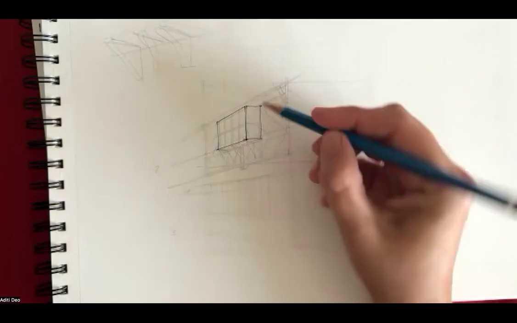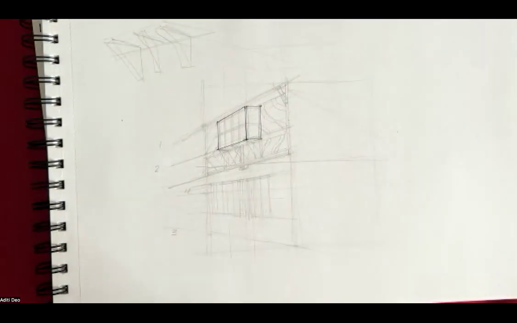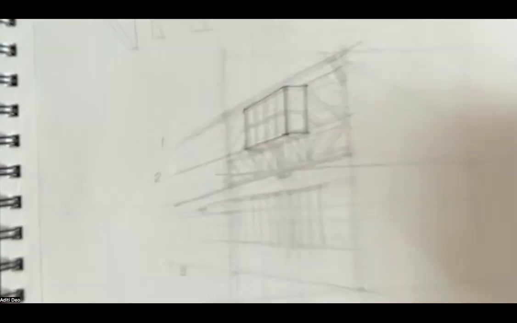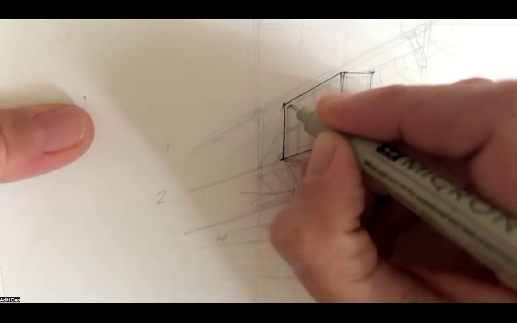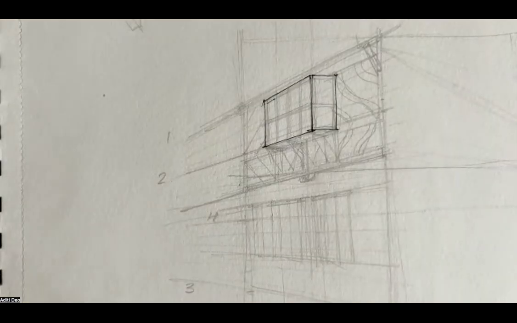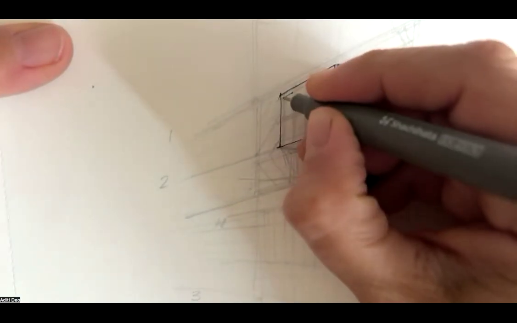So let me show you how. I'll draw the hollows. I know this is rather tedious, but this is the best way to do it. I'm using a thin pen for this.